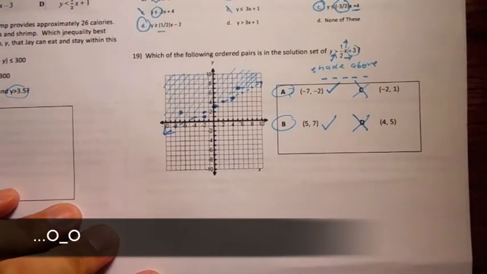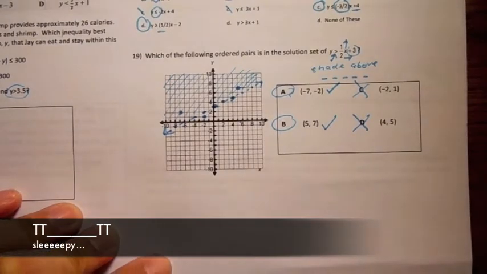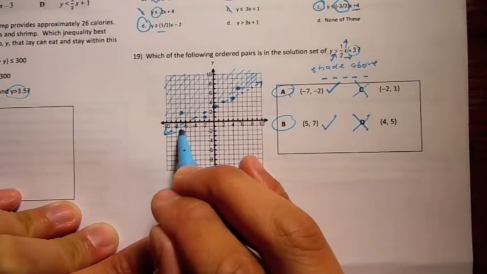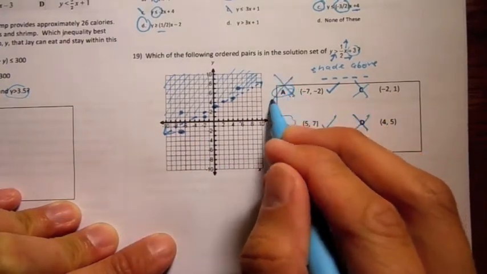Actually, take another look at option A, -7 and -2. You go down, not up. Oh. -7, -2. A is not part of your solution.